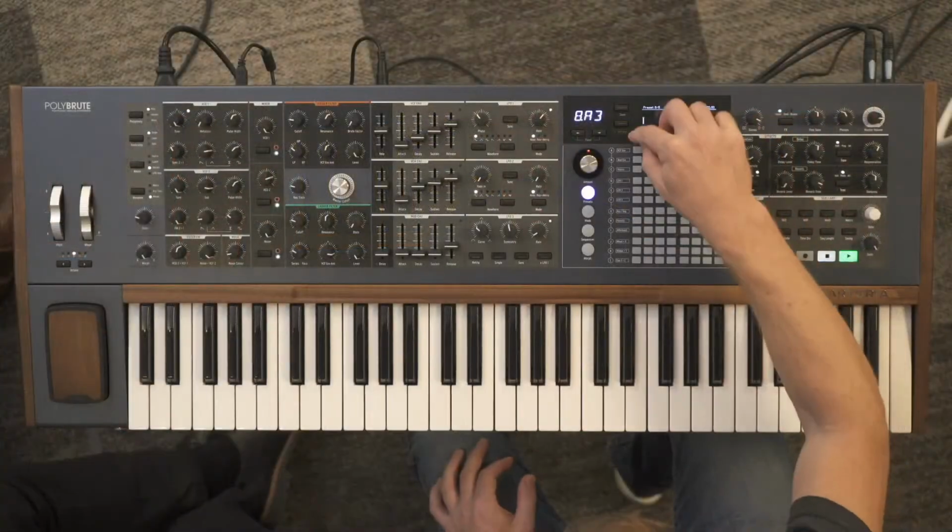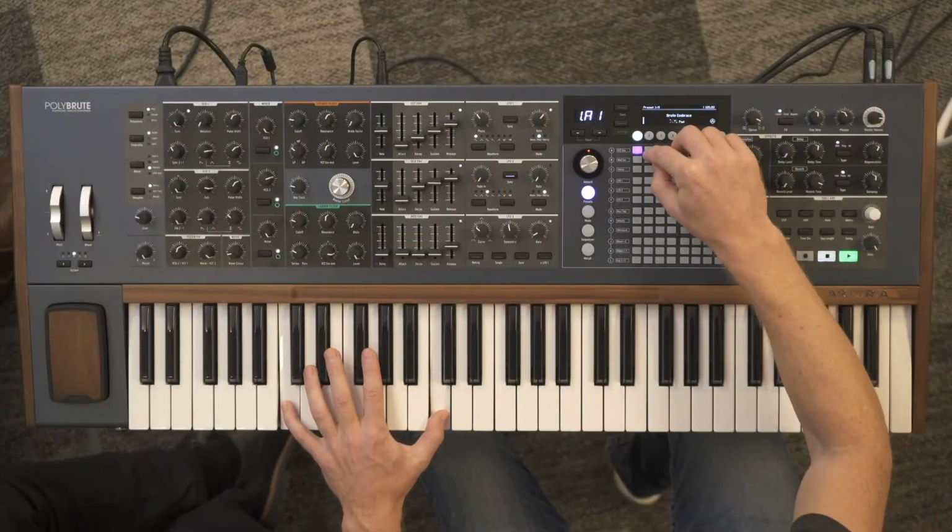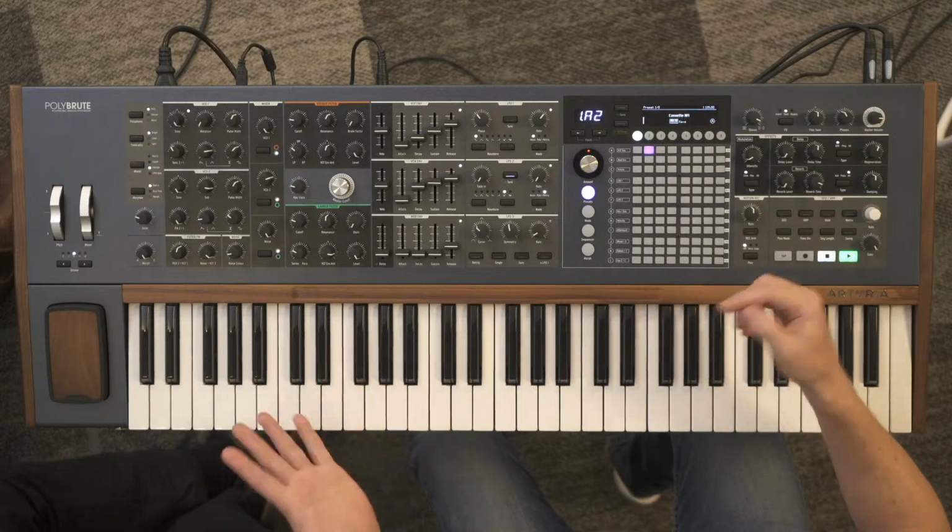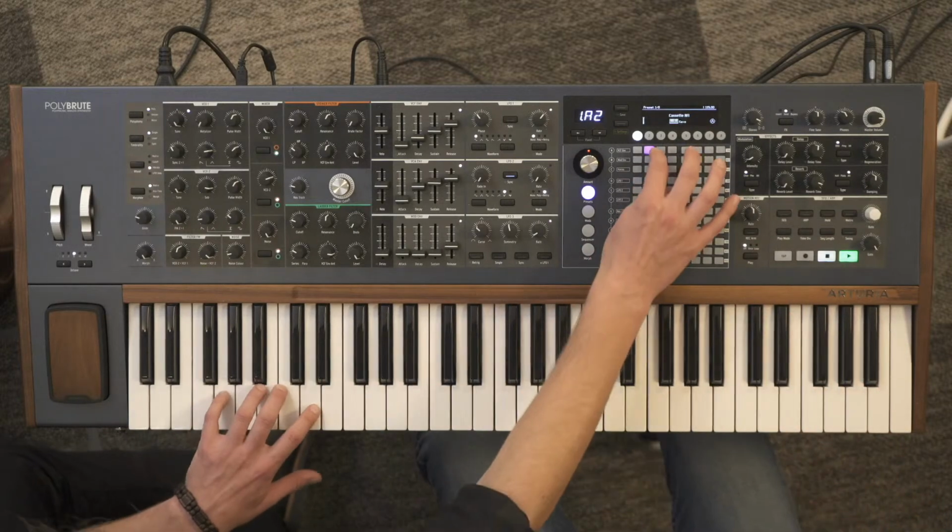All right. Next, has PolyBrute been developed with live use in mind? I think we can say yes. Is it fast enough to change presets on the fly? Yeah, it's quite fast. How fast is it? Is there a way we can show that? I don't know. It's quite fast, I think.